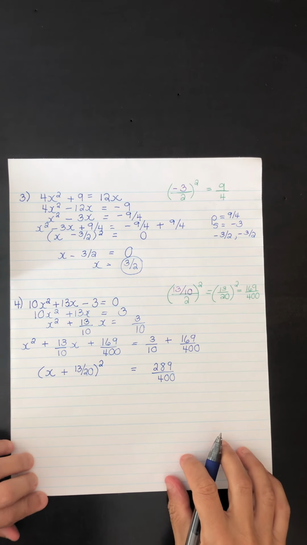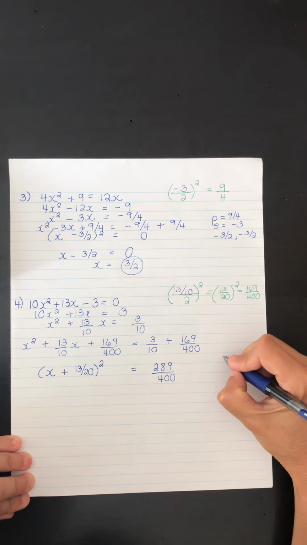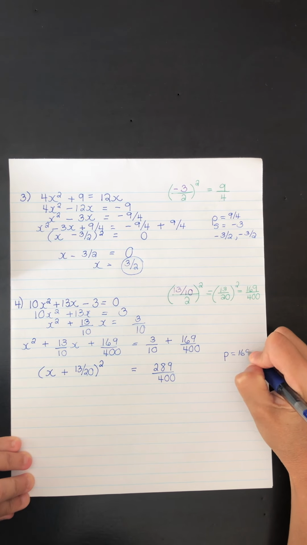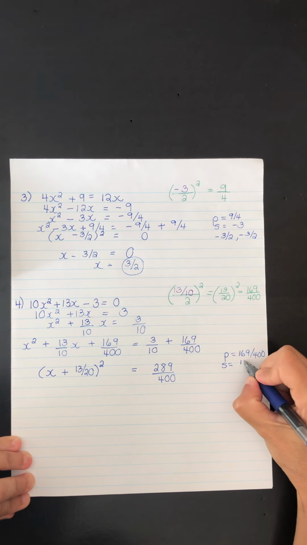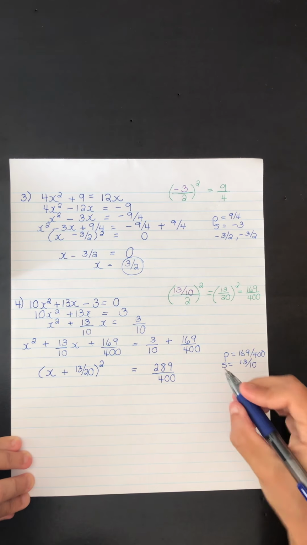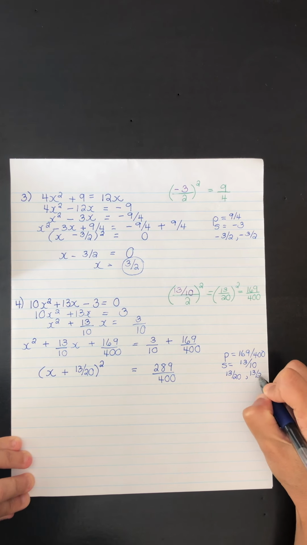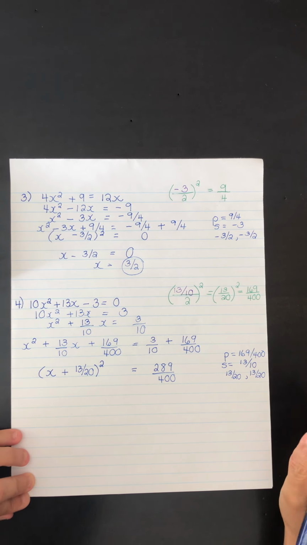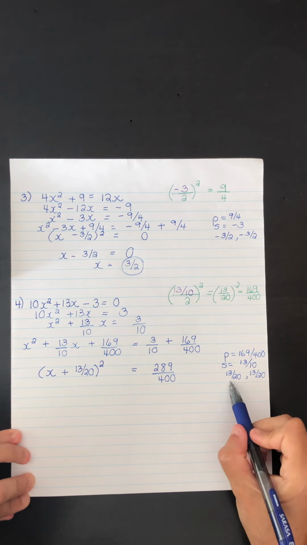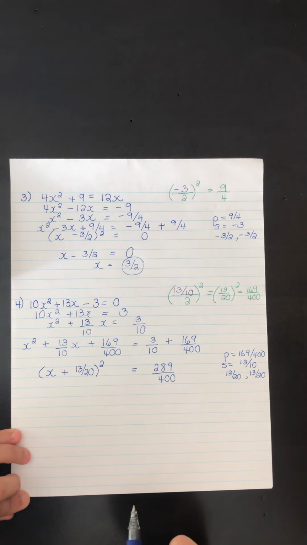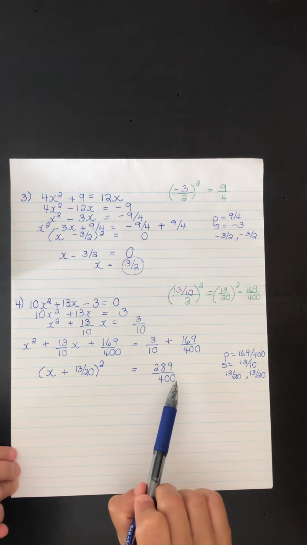Okay, if you want to confirm that that's correct, you can go through the process of saying, okay, if the product is 169 over 400, and if the sum is 13/10, would the numbers 13/20 and 13/20 work? And yes, they would. Multiply these fractions, you'll get this number. Add these fractions, you'll get this number. Okay, so we've got it in its factored form.